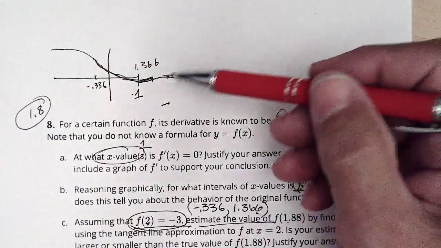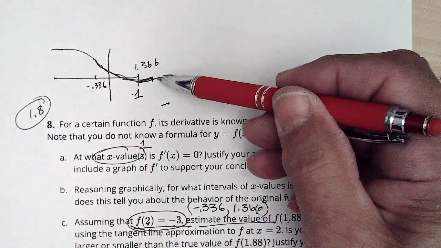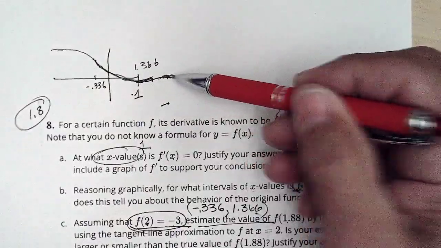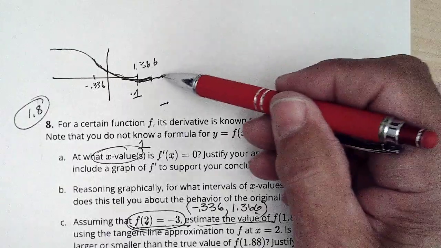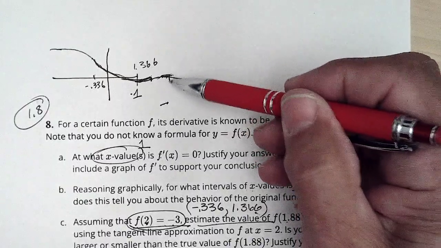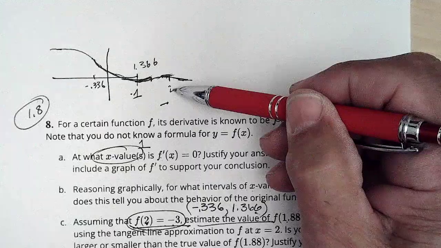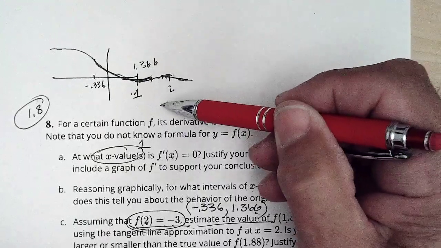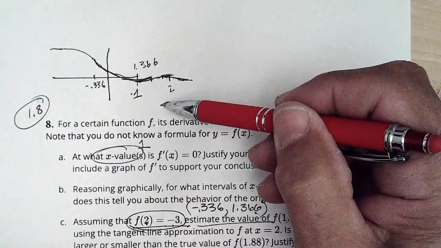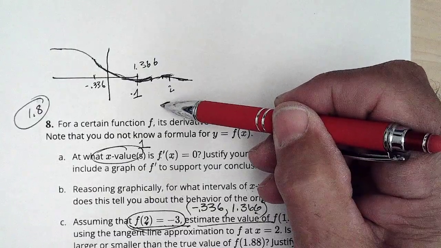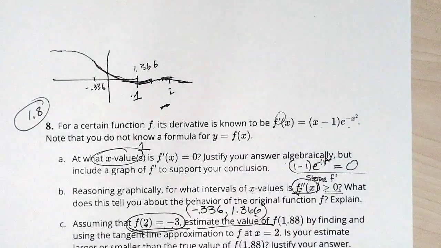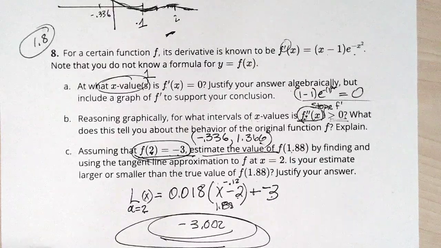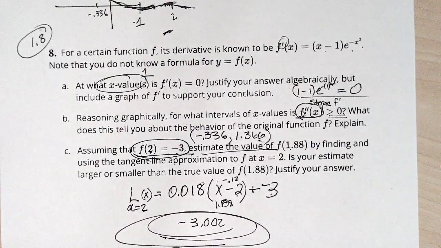So the graph was still going up. It had a positive slope there at 2. And we're moving back a little bit, and we were already down at minus 3, and it had a positive slope, so it's coming down and being a little bit more negative.